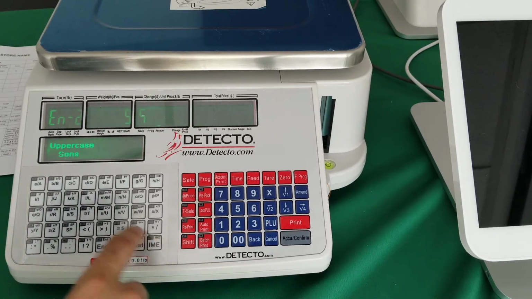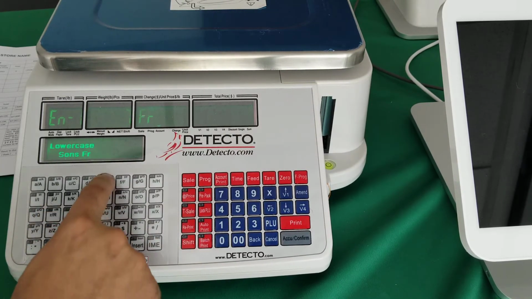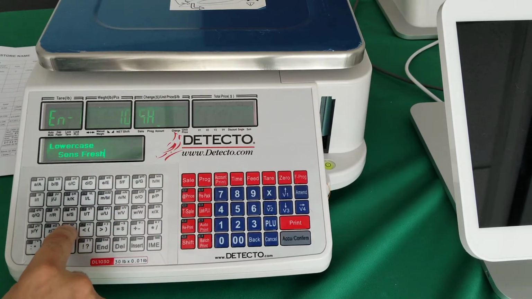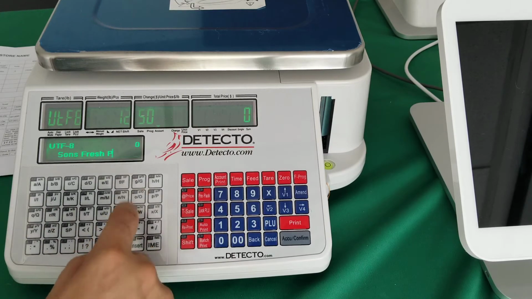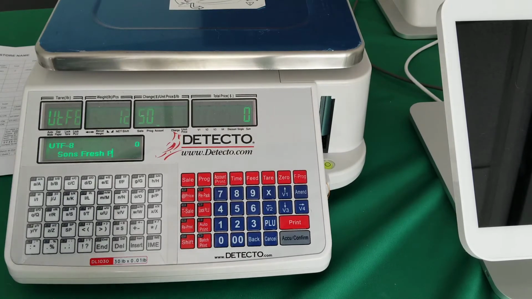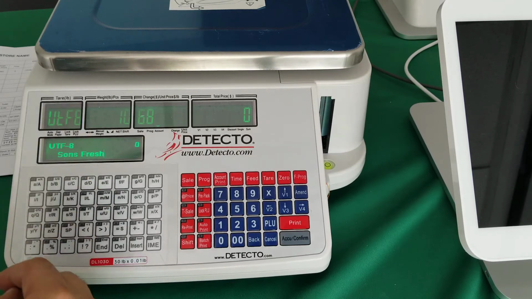So we can go uppercase F, lowercase R, E, S, H, space, uppercase P, R. Okay, that's all the room we have. Sans Fresh P. So let's delete the P, and we'll put fresh produce on the next line.